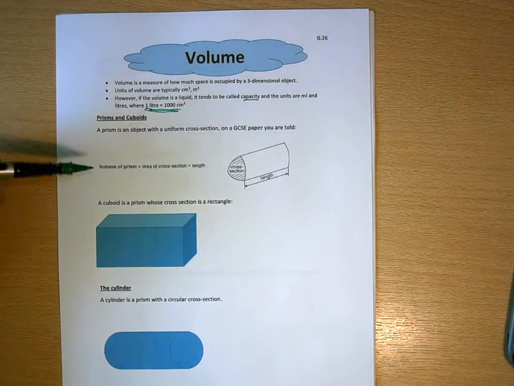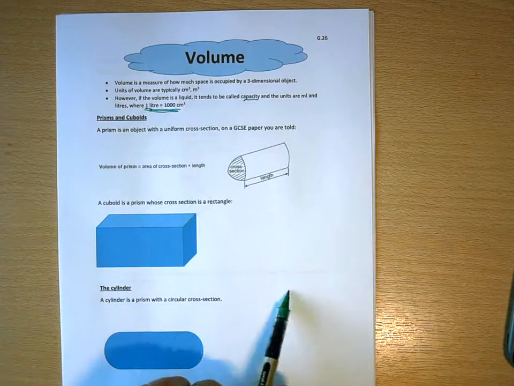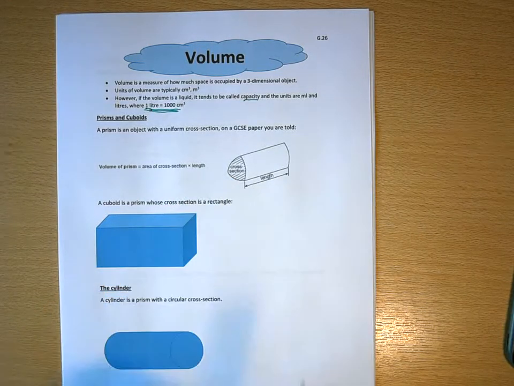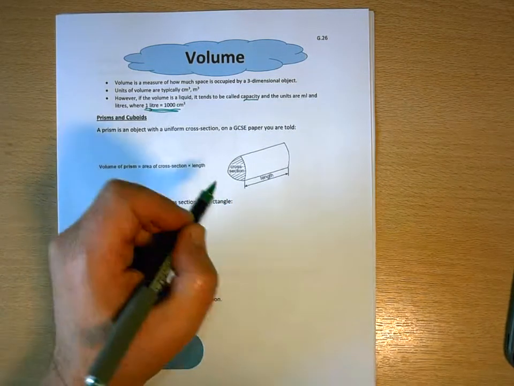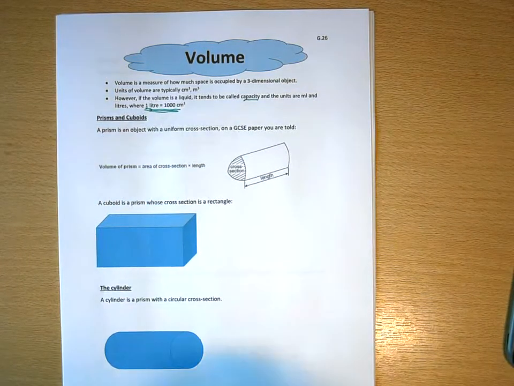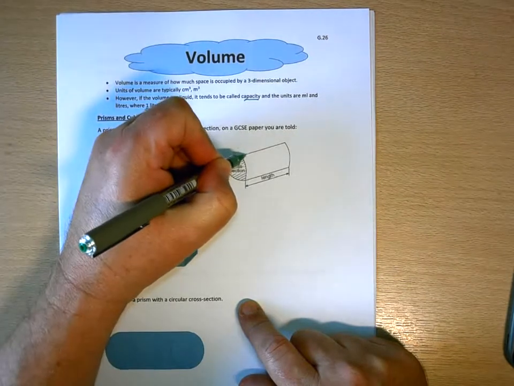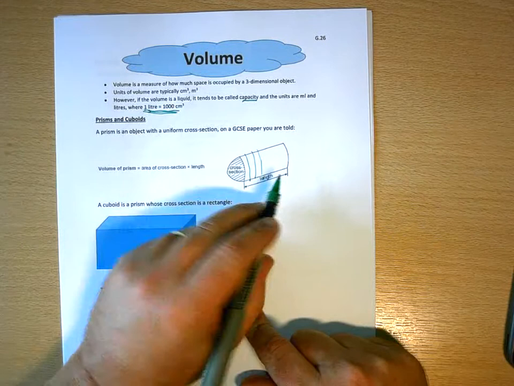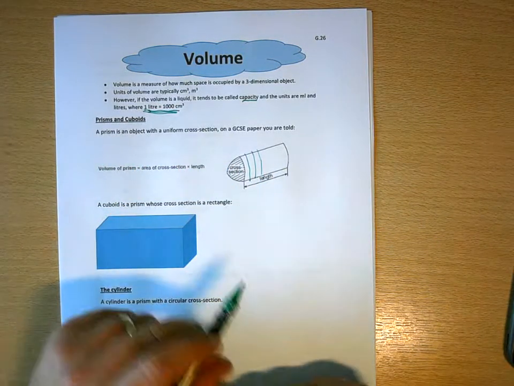This is another piece of information you're provided with on the GCSE exam paper, which is to do with volumes of prisms. The volume of a prism is the area of its cross section times its length. Now a prism is a three-dimensional shape that keeps its cross section whenever you cut it. So no matter how many times I slice through that with a knife, the length changes, but the area that you're cutting through remains the same.